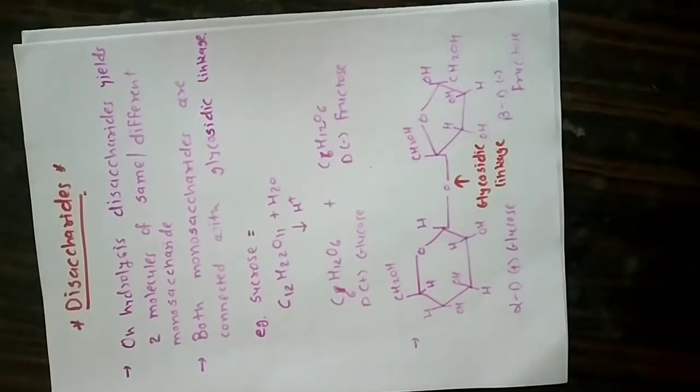Now, the next point is disaccharides. What is a disaccharide? On hydrolysis, disaccharides yield 2 molecules of the same or different monosaccharides.